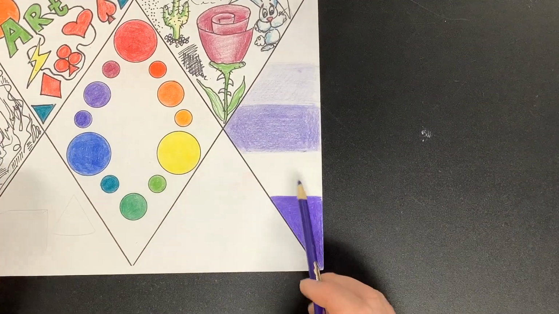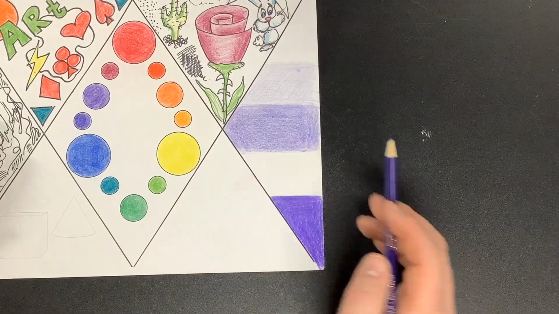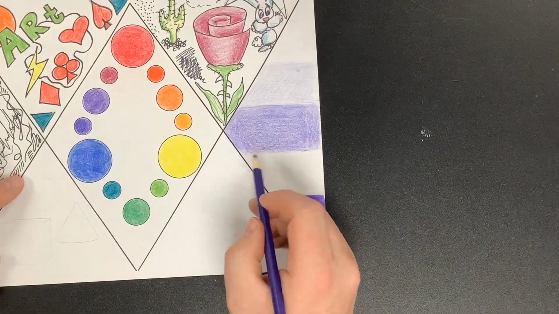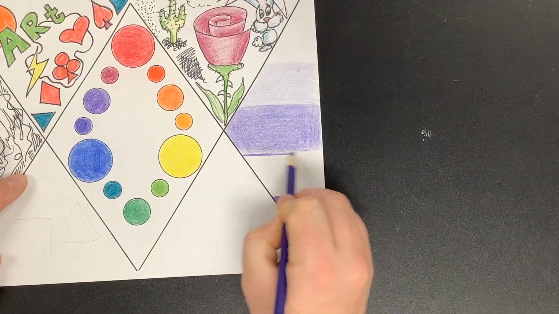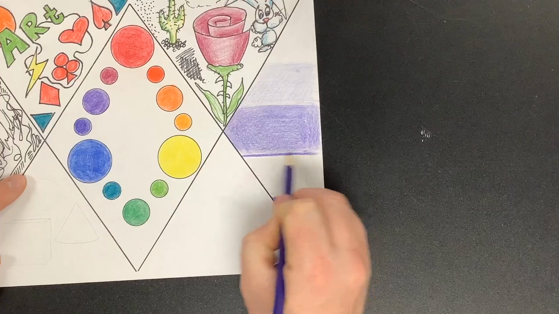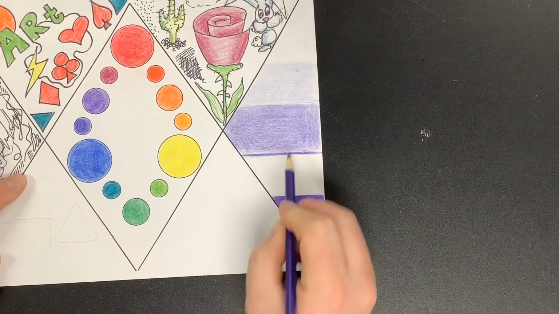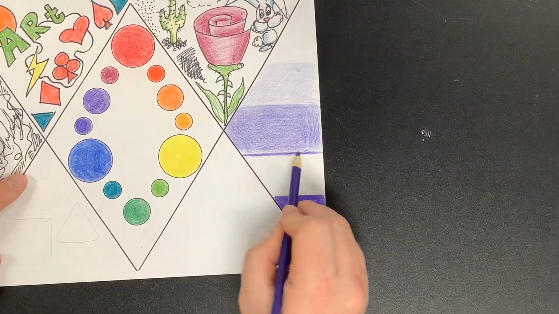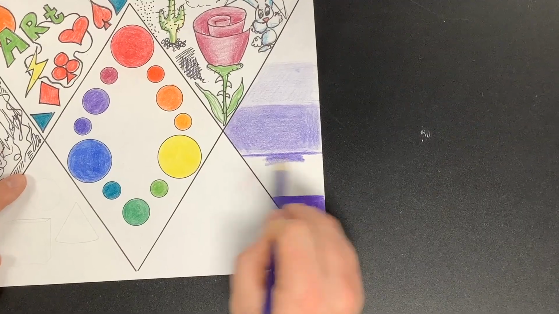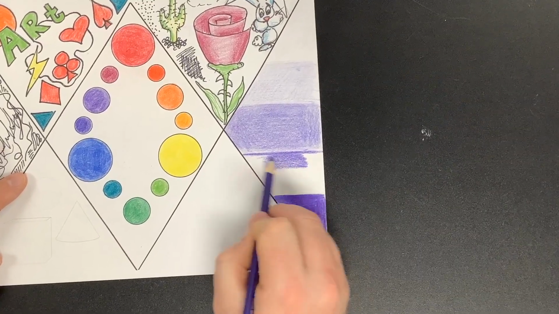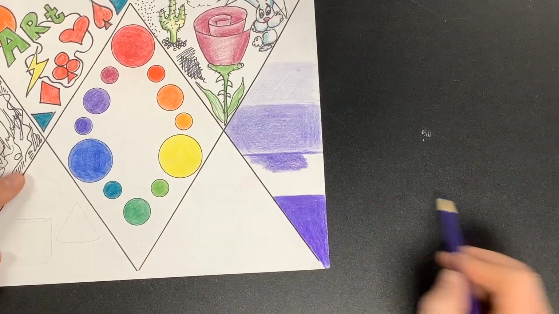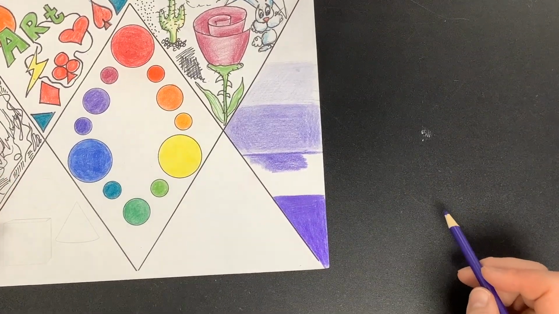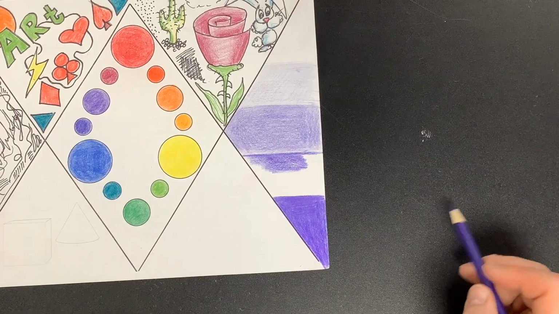And now the 4 value is last. The 4 value, in my opinion, is probably the easiest one, okay? First, what I'm going to do is establish a defined edge between the 3 and the 4, right there, making it darker than the 3. And now I will pull off of that line like this. Now, the reason I say the 4 is the easiest is because it's very dark. It's just not solid dark.